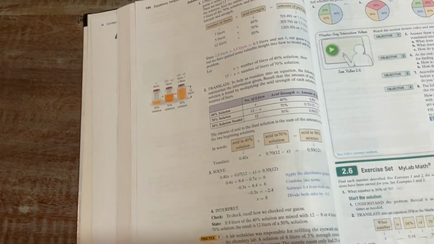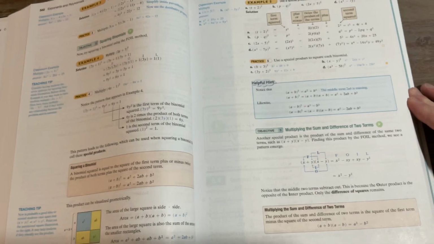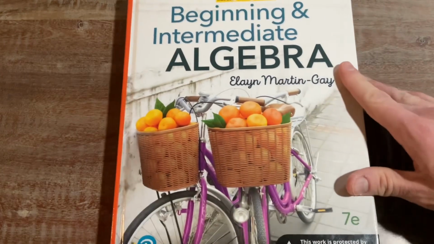Yeah, so this is a really great book. Let's just open up to chapter 5. See what this is looking like here. It gives you little hints inside the book. So if you're looking to learn algebra, I would definitely start here with this book.